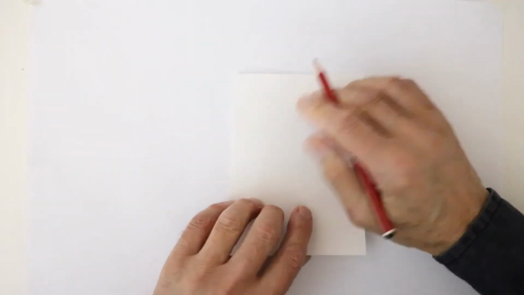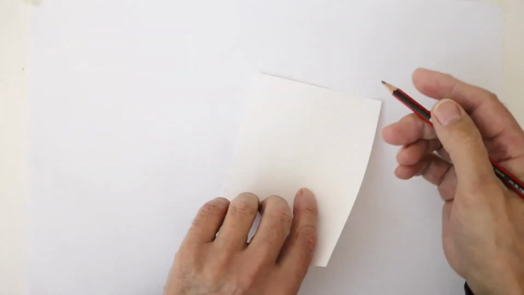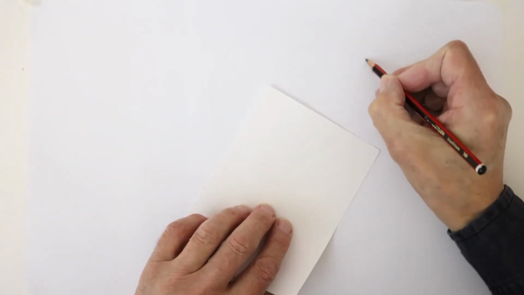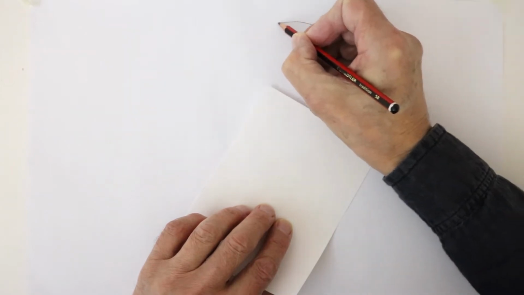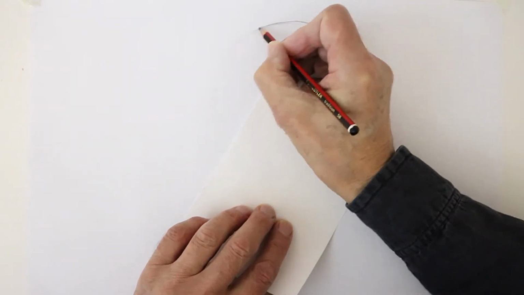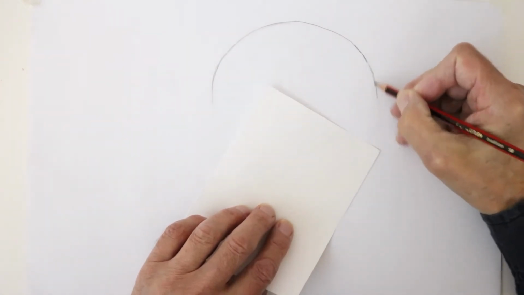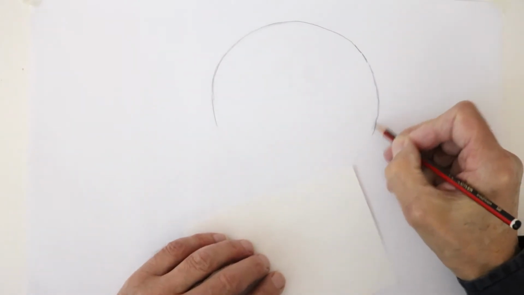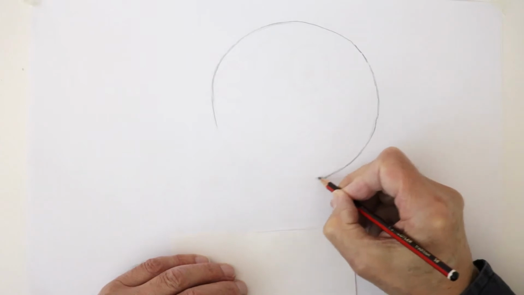Okay, now the character is actually based on circles, big kind of curves, okay? And the head is no exception, that's a great big circle. So you start off coming around like this, great big curve. If you're not very good at drawing circles, you can actually use a saucer or something like that to draw your curve. Okay, so this comes right around like that, and a big curve.